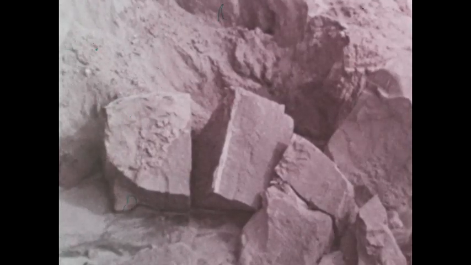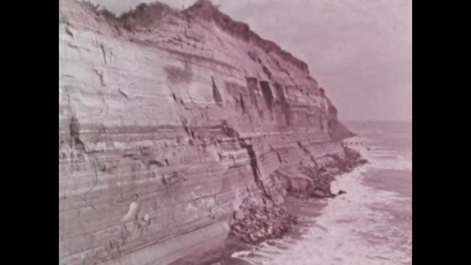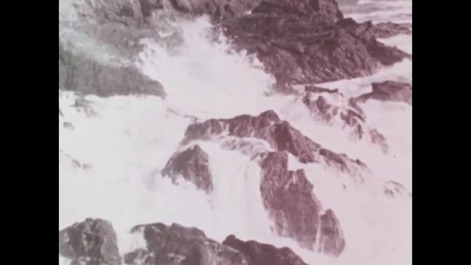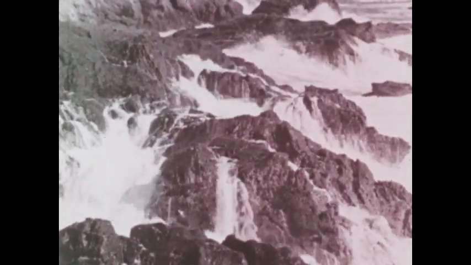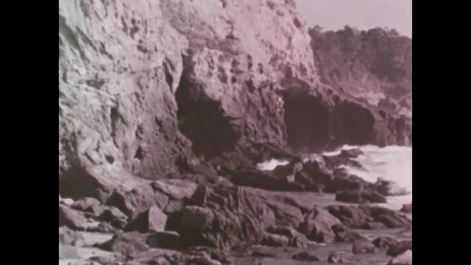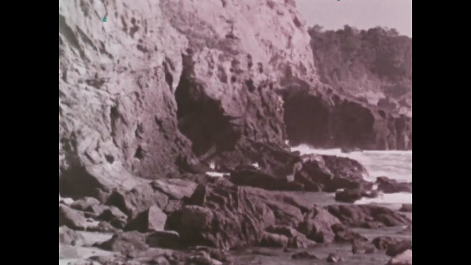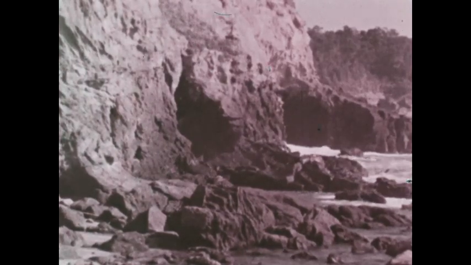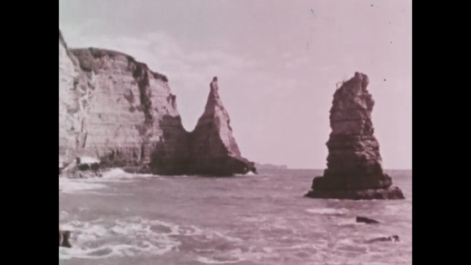These fallen pieces of rock were broken off and may be tossed into the waves and battered against the cliff. So over the years, the coastline changes. More rocks are broken off until entire areas of the cliff may be cut away, leaving spires of the most resistant rock.